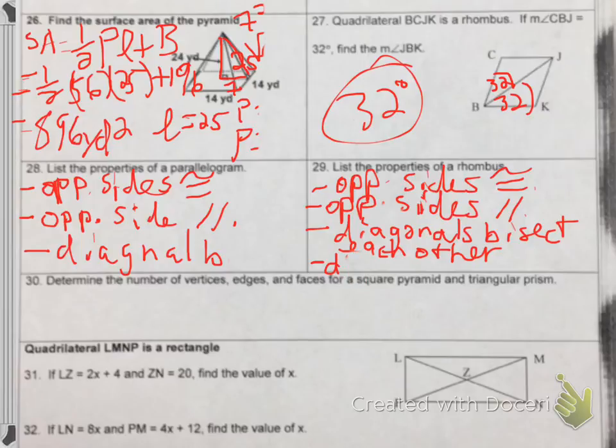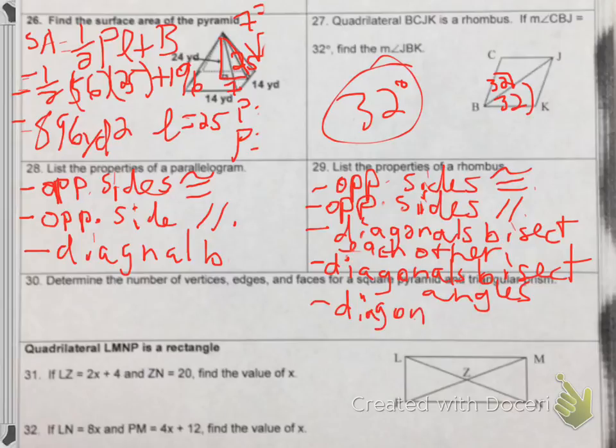Diagonals bisect angles. And the last one that you need to know, that's very important, is diagonals, and I keep forgetting the A when I spell, are perpendicular to each other.